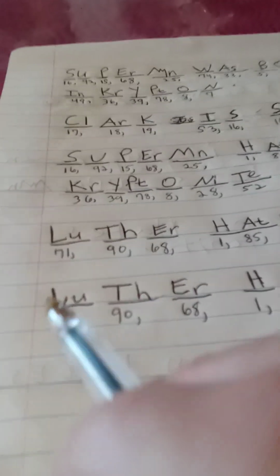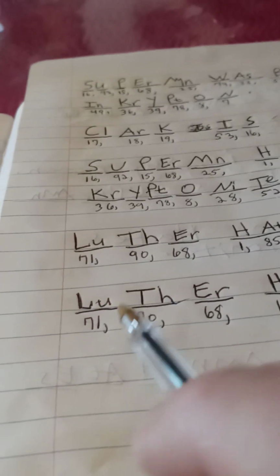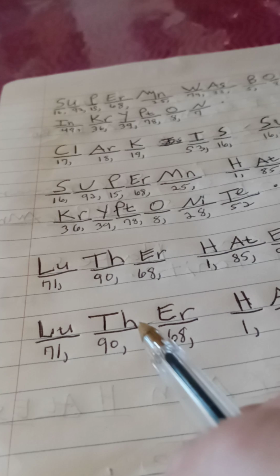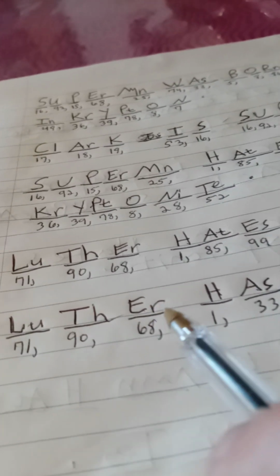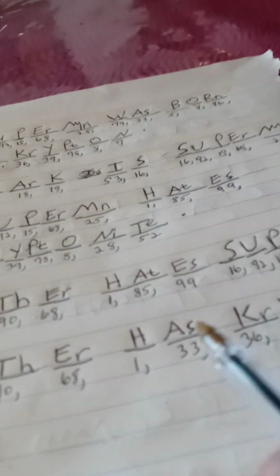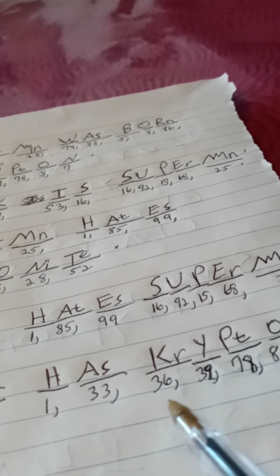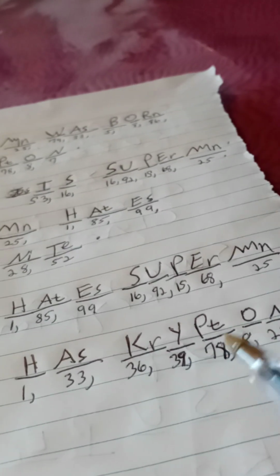Then we got Luthor again, 91. Capital Lu for lutetium. Capital TH for thorium. Capital ER for erbium. Capital H for hydrogen. Capital A and a small s for arsenic, which is 33 atomic number. Capital K and a small r is for krypton, 36.